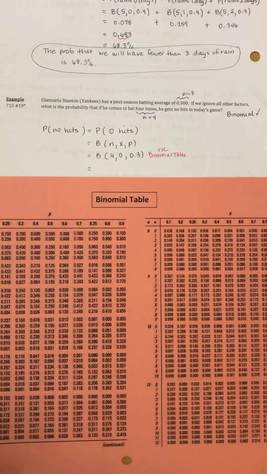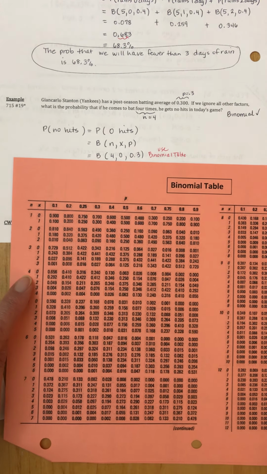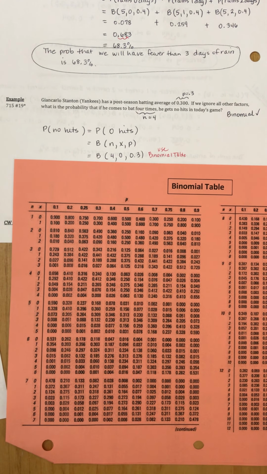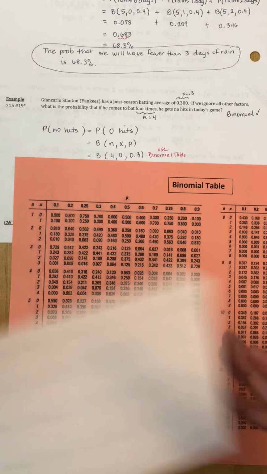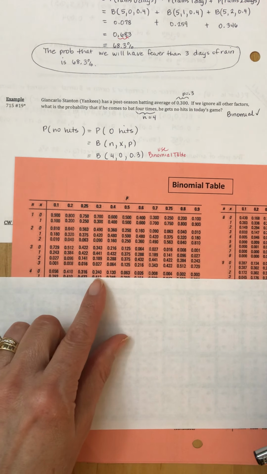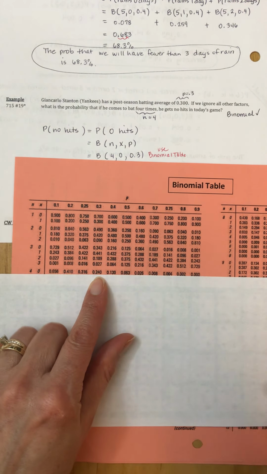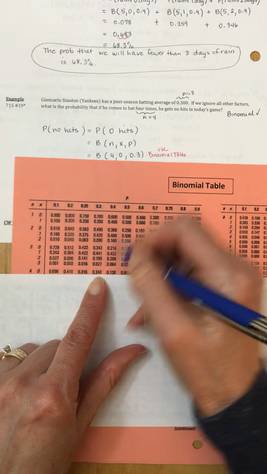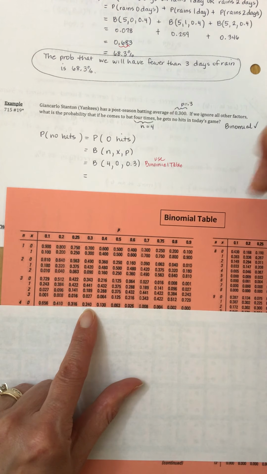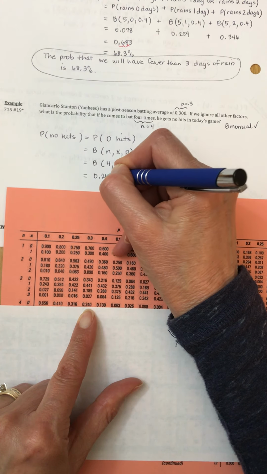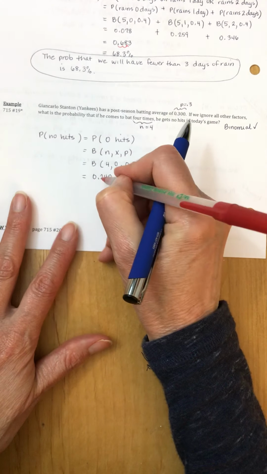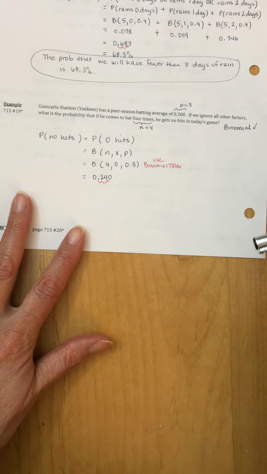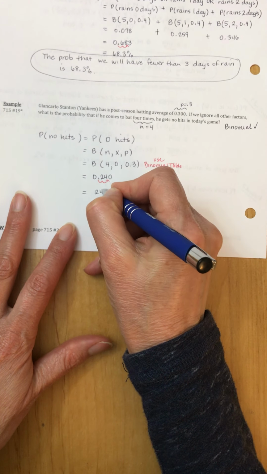Okay, n equals 4. So here we have 4. And then we want an x of 0. So no hits. And p is 0.3. So that gives us 0.240. Okay. And if we convert it into a percent, it's going to give us 24%.